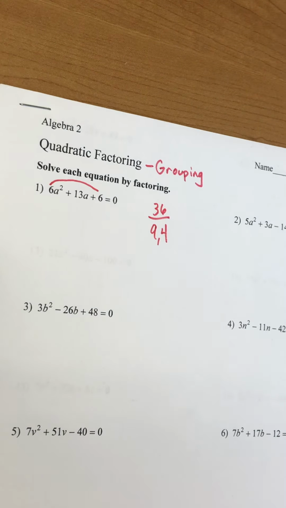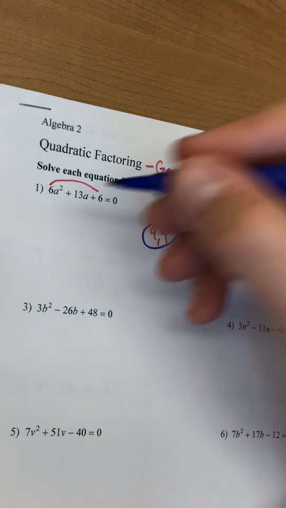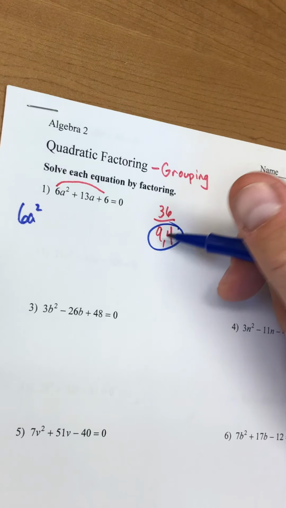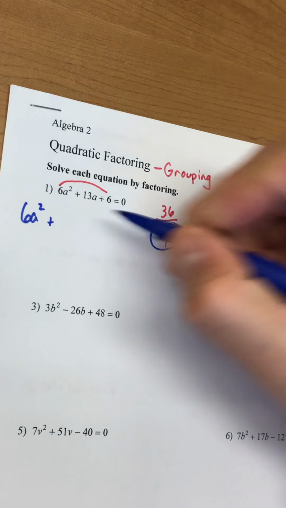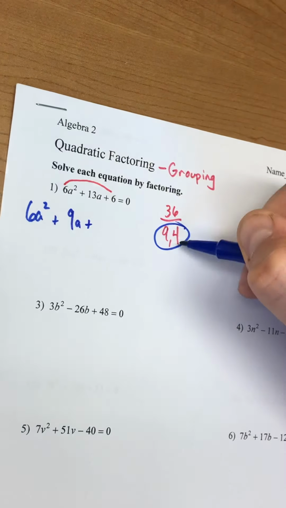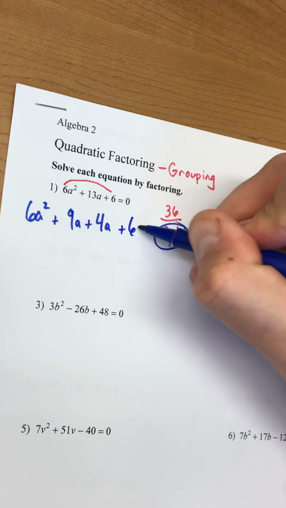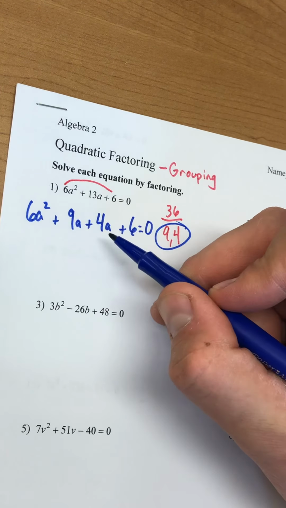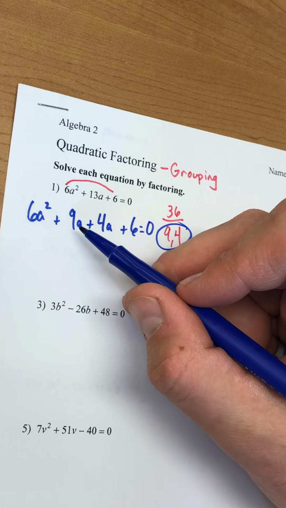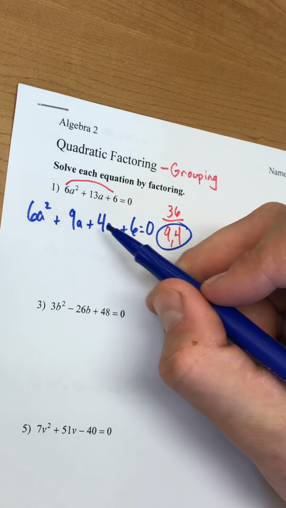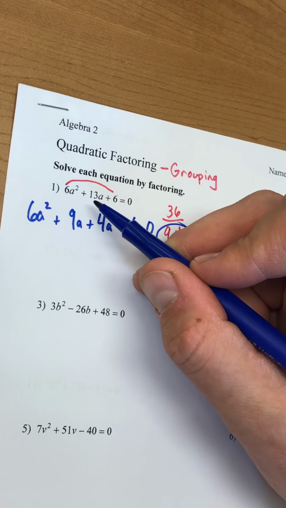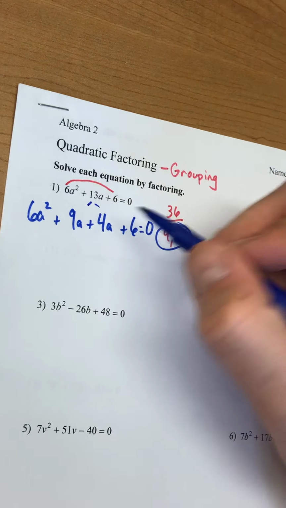Now what's different here is that we want to make sure we are adding these in here. Now you'll see what I'm going to do. I rewrite, just like we did before, 6a squared, and then I put 9a plus 4a plus 6 equals 0. Now I know a couple of you might say, wait, we got two a's right here, so that's going to make it a squared. No, it ain't, because these are like terms. So if you did 9a plus 4a, you're going to get 13a. See what I'm doing? I'm just breaking it down into two pieces right here.